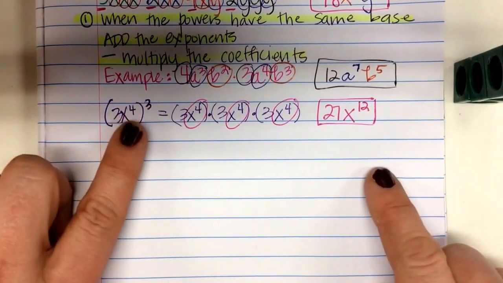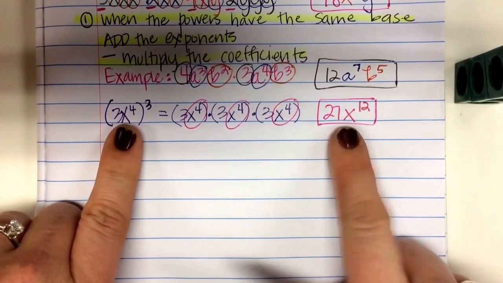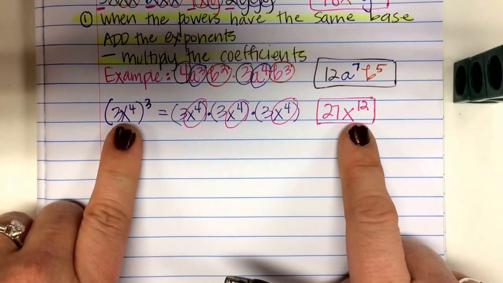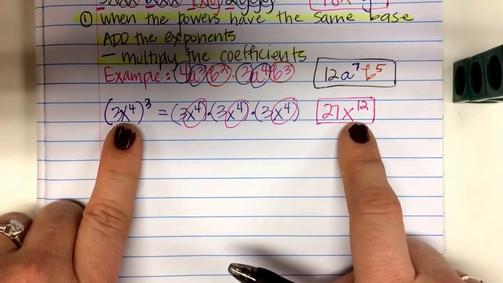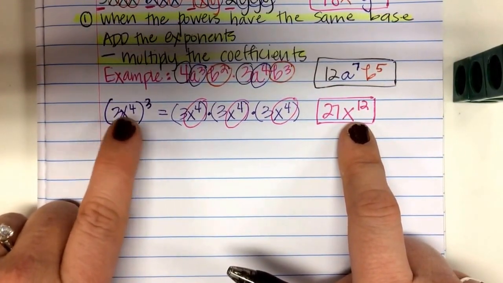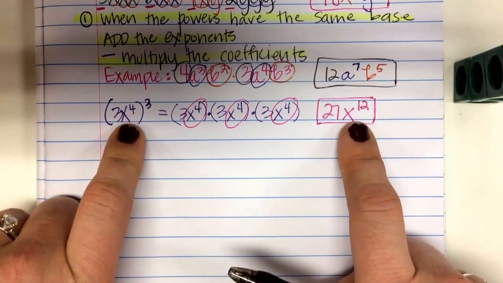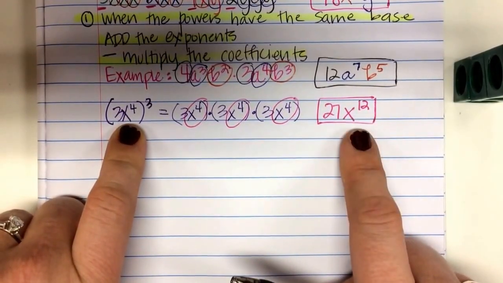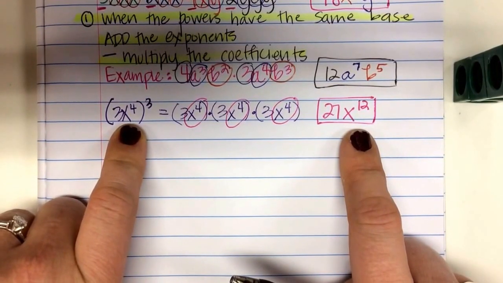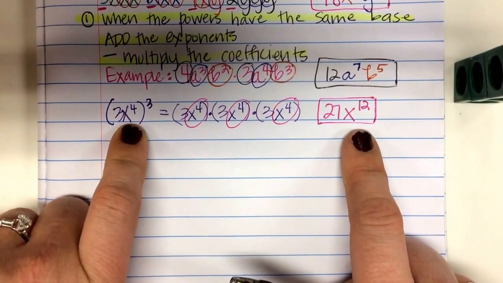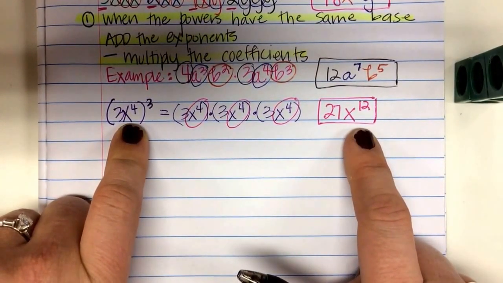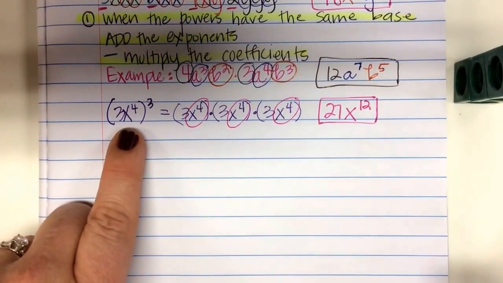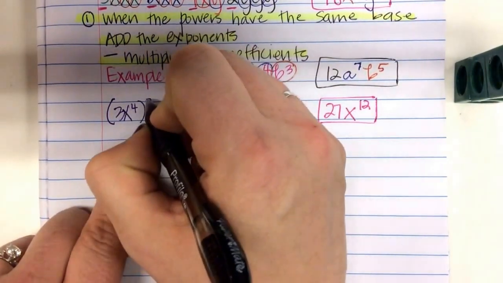I wonder if there's a faster way. Look at the beginning problem. Look at the answer. See if there's something that jumps out at you. Jacob, what do you see? Perfect.